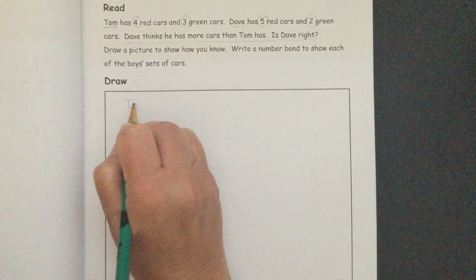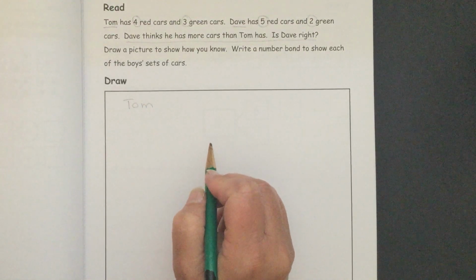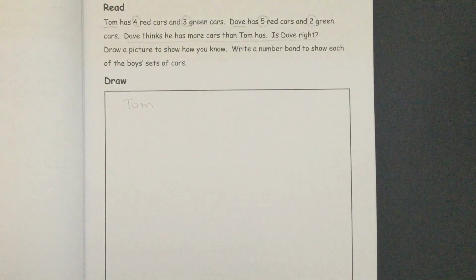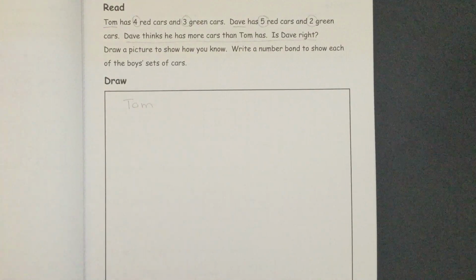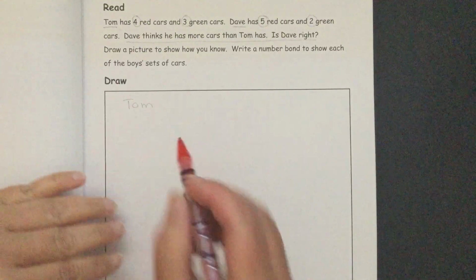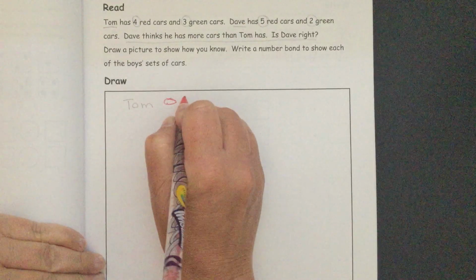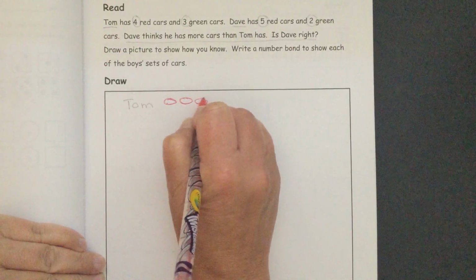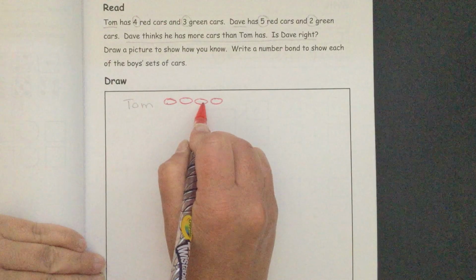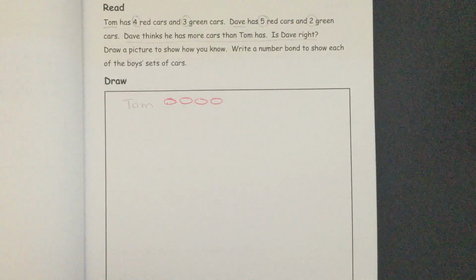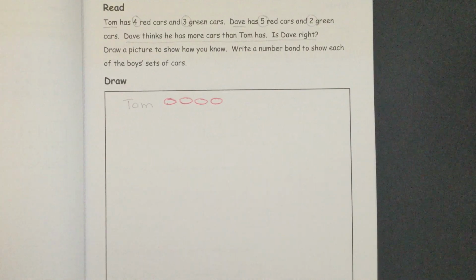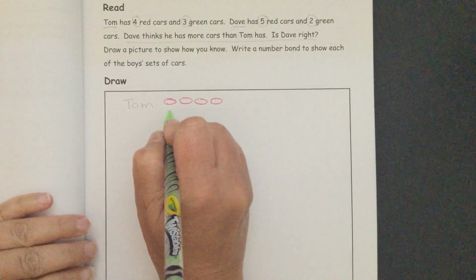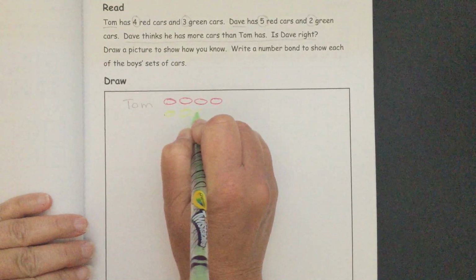Okay, so here we have Tom. Let's see, I will actually use some color with this. So Tom has 4 red cars. Get my red out here. Okay, so I'm just going to make ovals for the red cars. He has 4 of them, so I made 1, 2, 3, 4. And he has 3 green cars. So I will make 1, 2, 3.